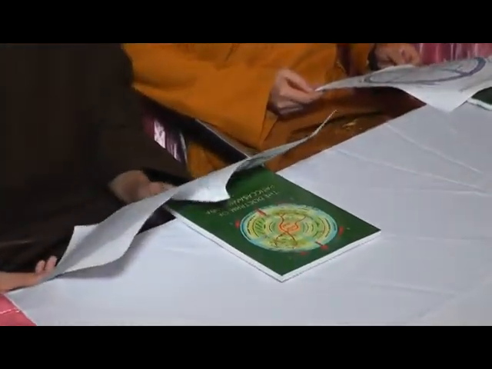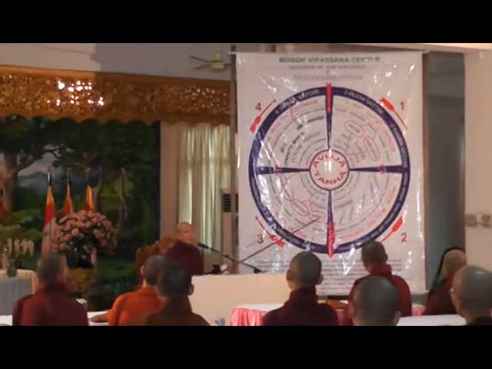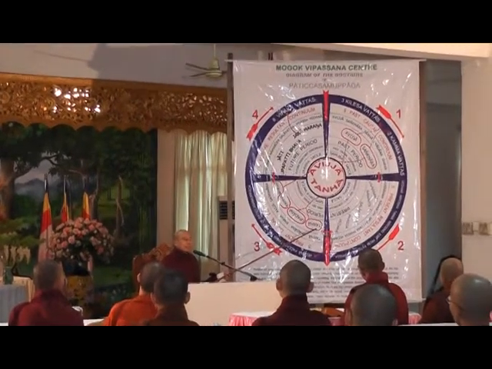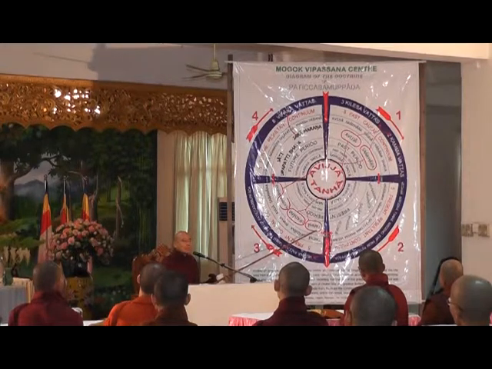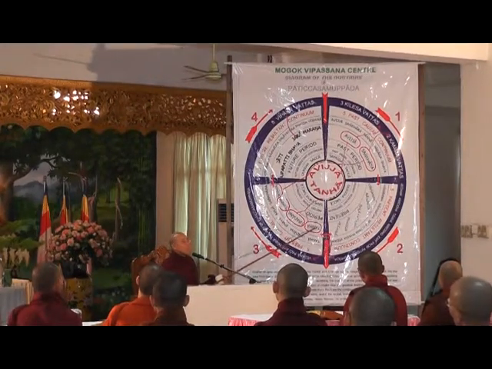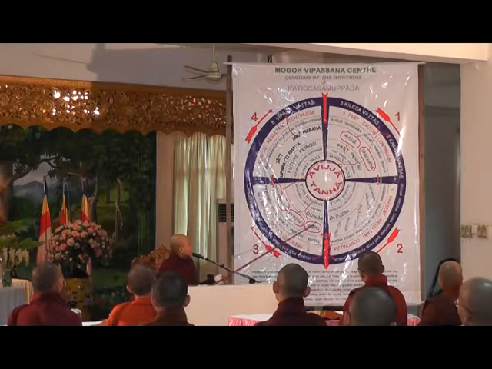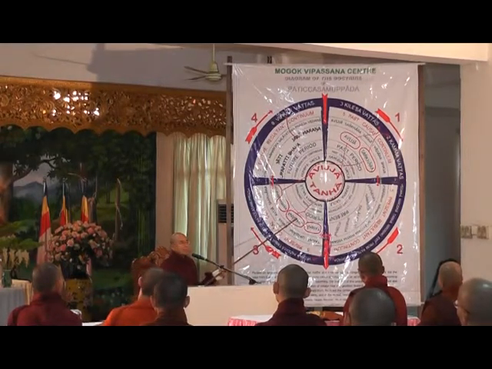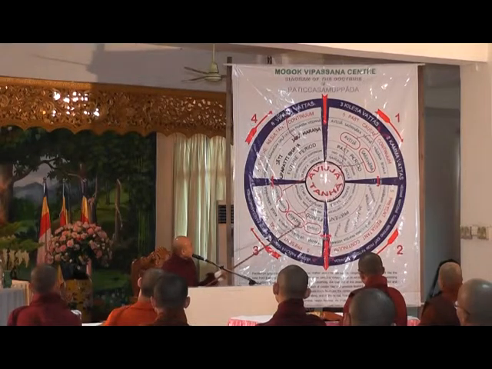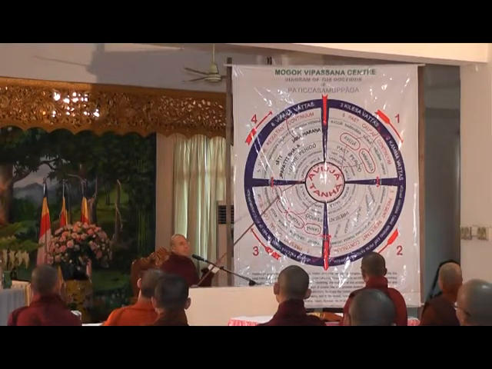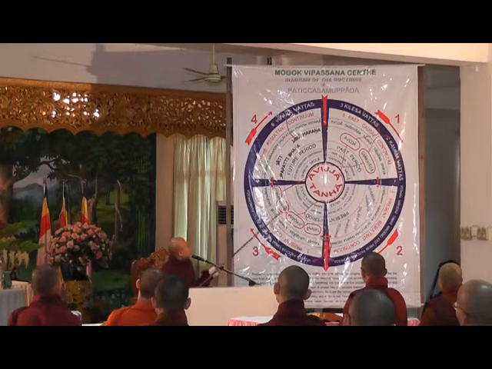When we understand this is dukkha, we don't crave for that dukkha. We have no craving. Craving means tanha. No craving means no tanha. We kill this tanha, craving. How do we kill it? By practicing meditation, we remove this craving. When we have no craving, there is no attachment. No attachment, no becoming.